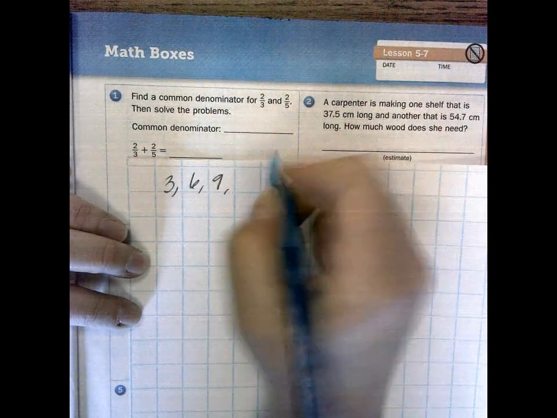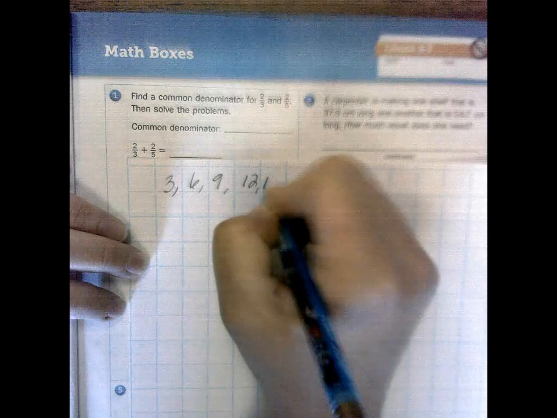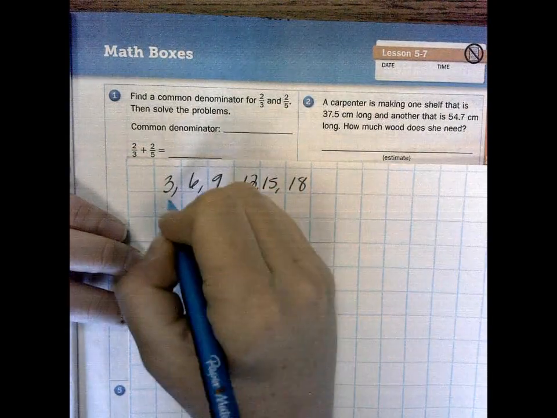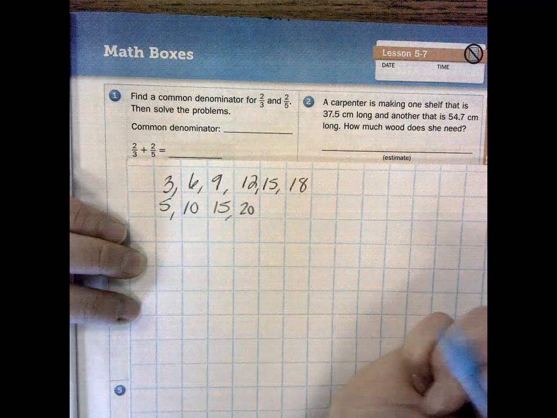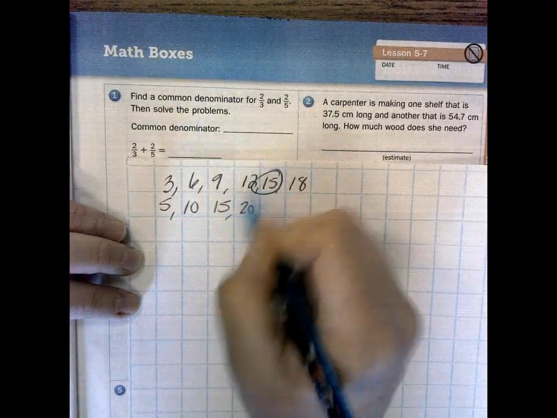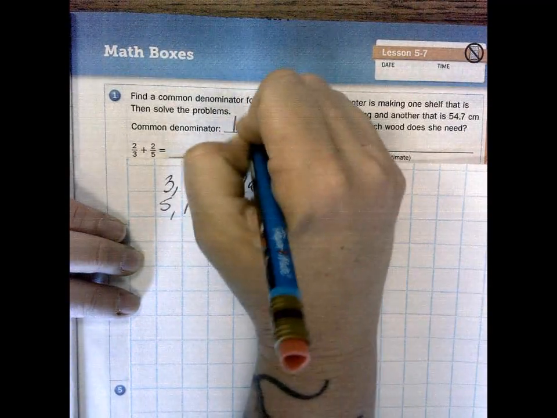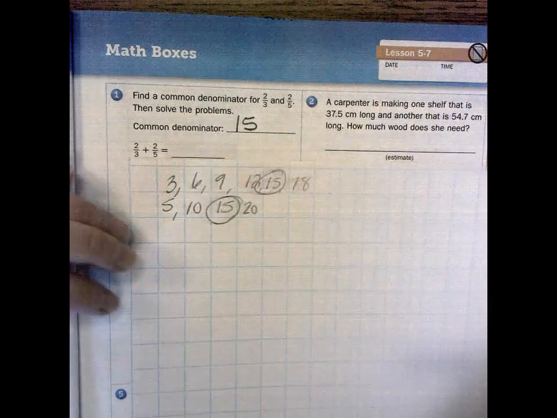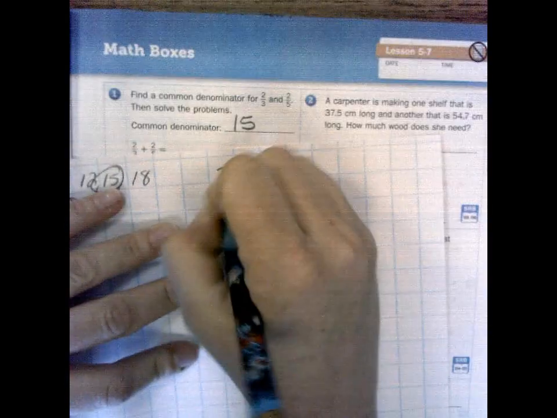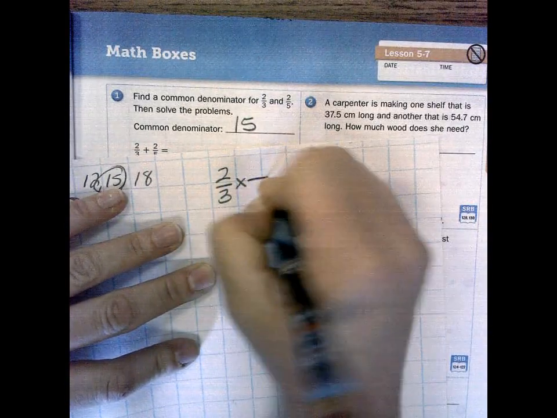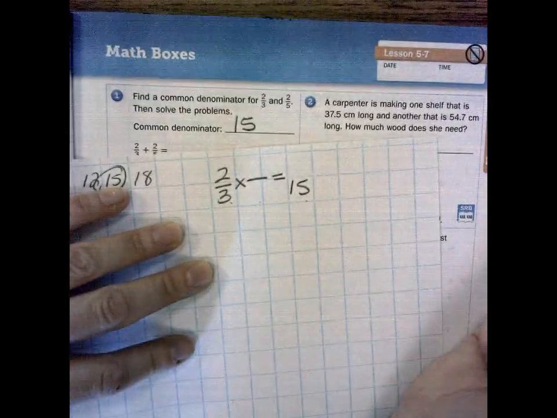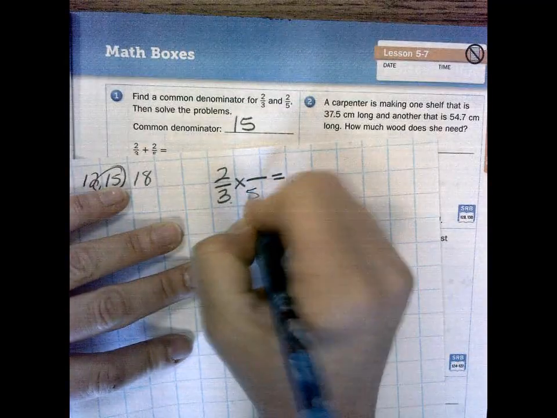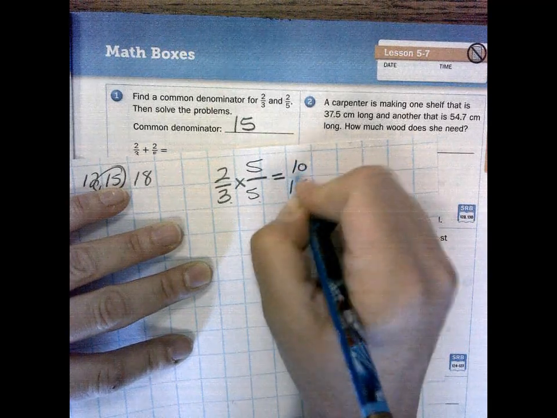So count by 3s: 3, 6, 9, 12, 15, 18. Count by 5s: 5, 10, 15, 20. What do we have that's the same? 15. So my common denominator is 15. Now I need to think about equivalent fractions. 3 times what is 15? Well, that's 5. What you do to the denominator, you do to the numerator.